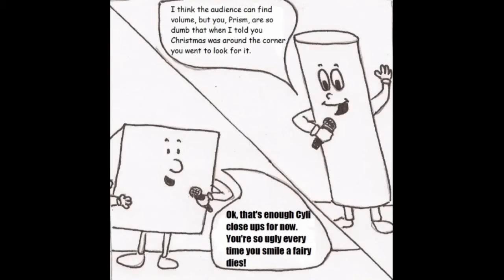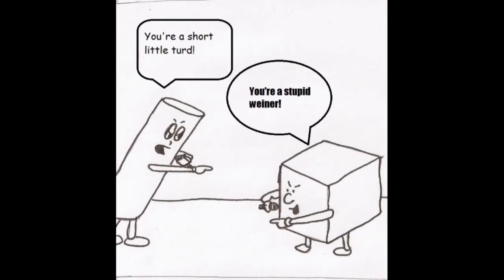Okay, Silly. That's enough close-ups of you for now. You're so ugly, every time you smile, a fairy dies. Okay. That's enough of that. I think the audience can find volume, but you, Prism, are so dumb that when I told you Christmas was around the corner, you went to go look for it. You're a short little turd, and you're a stupid wiener.